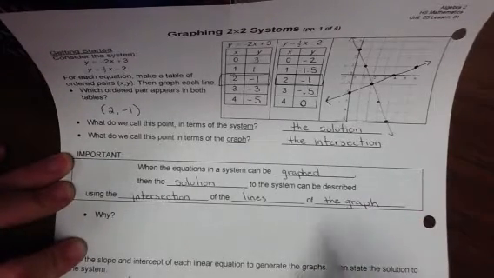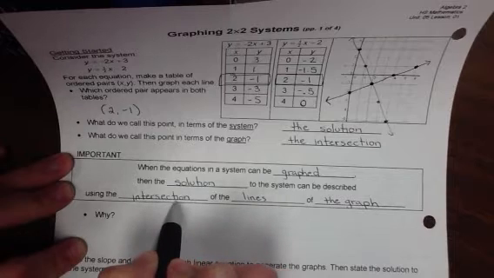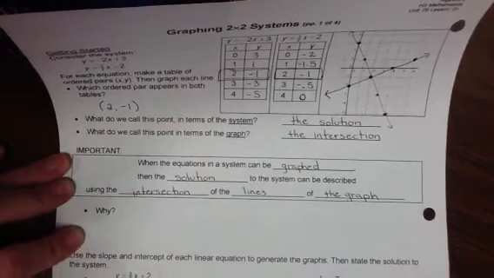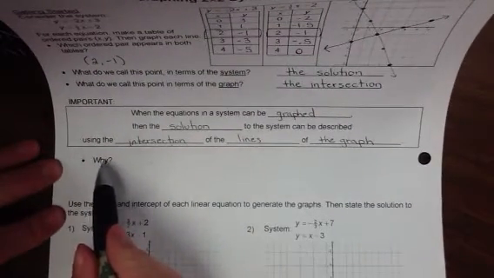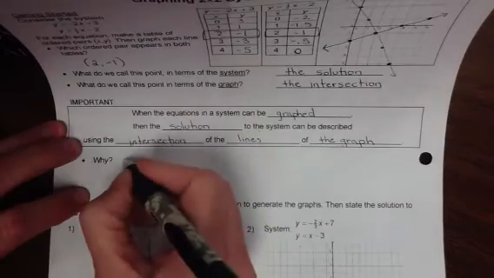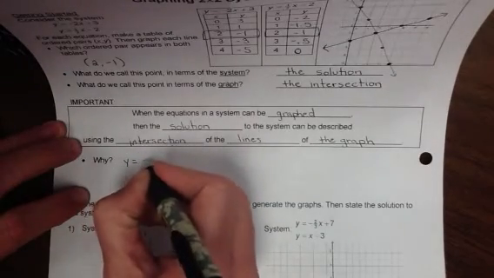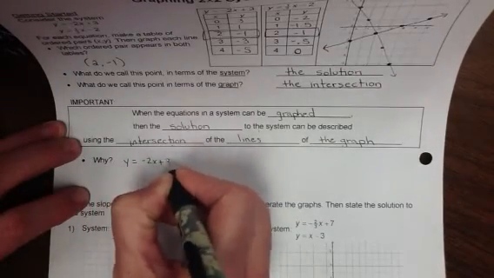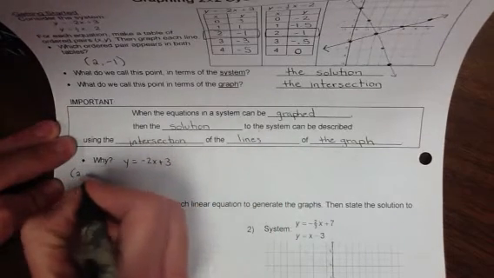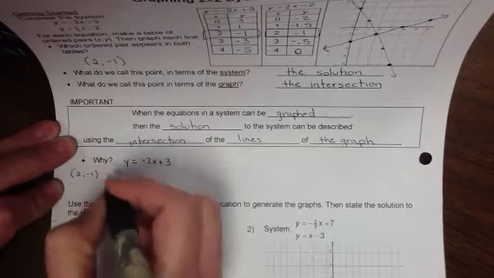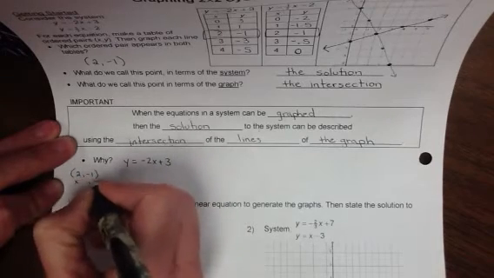Okay, so again, the solution and the intersection are the same thing. So then it says y. Well, this is what we did the other day. If I take the original equation, y equals negative 2x plus 3, and I plug in my point. Remember, our solution was (2, negative 1). This is x, this is y.